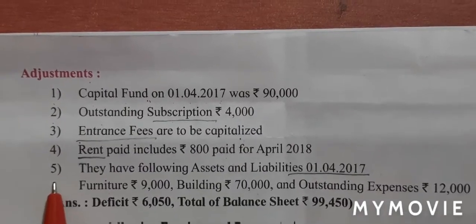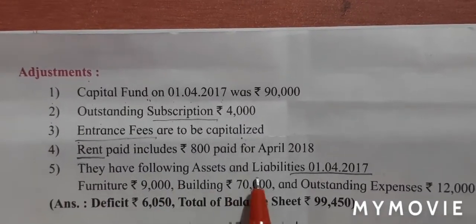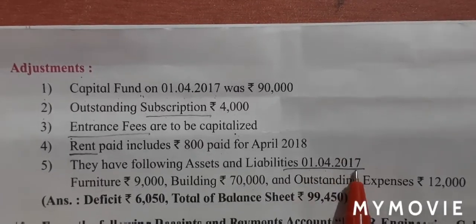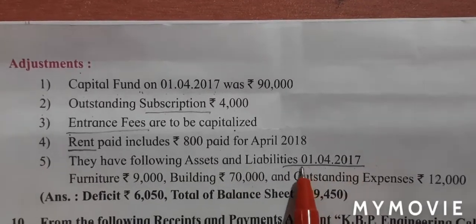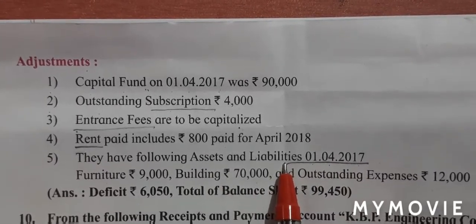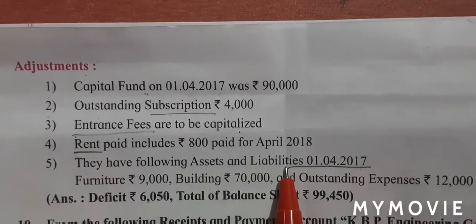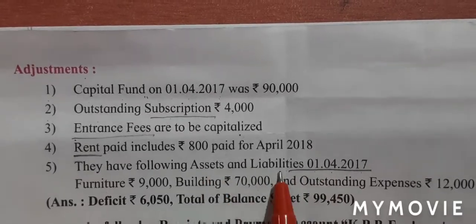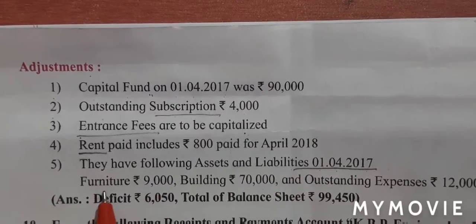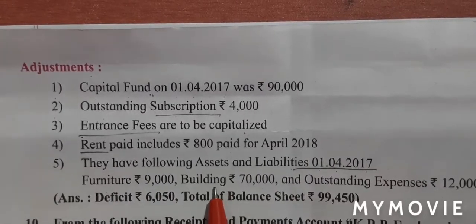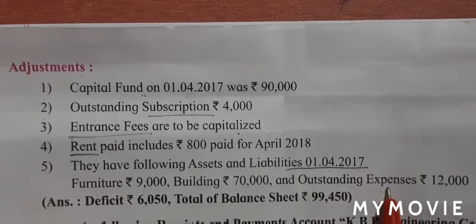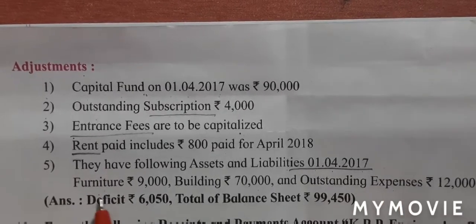Adjustment number 5. They have the following assets and liabilities as on 1st of April 2017. This is an opening assets and liabilities. Students, in the theory lecture, we have explained you opening assets and liabilities will be written only once. So we have furniture, building and outstanding expenses. The effect will be written only once.